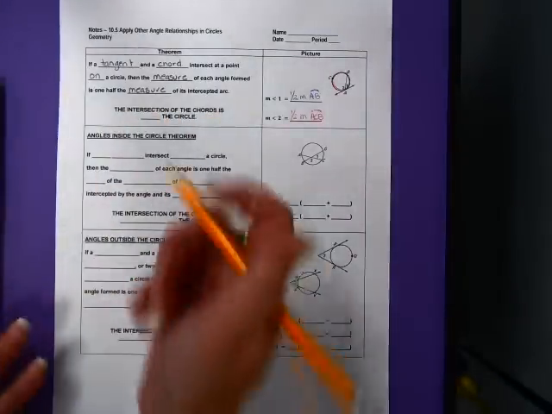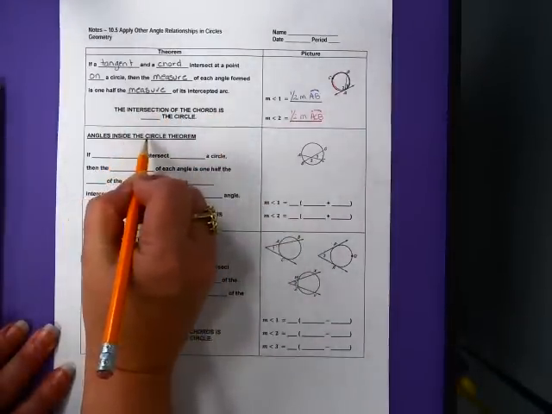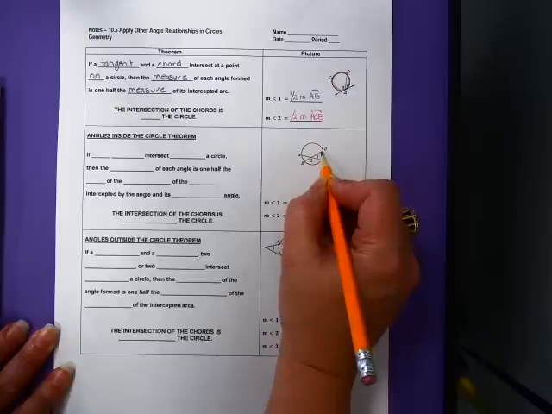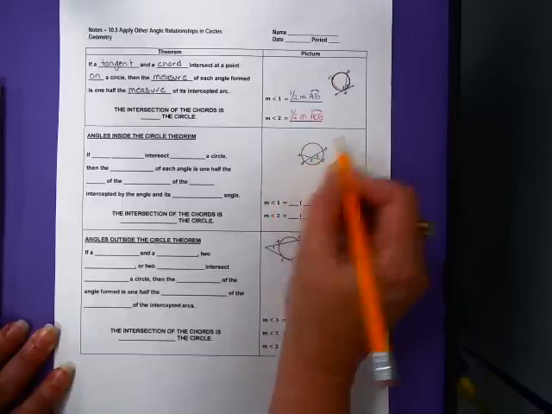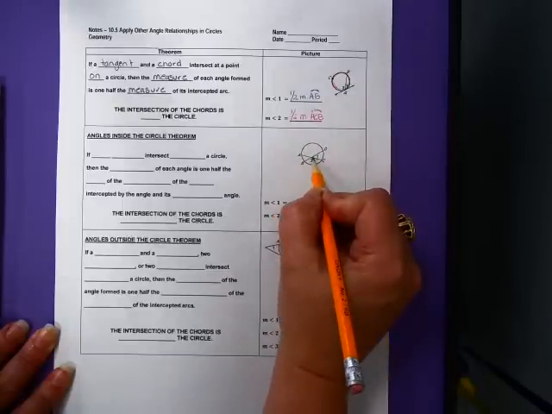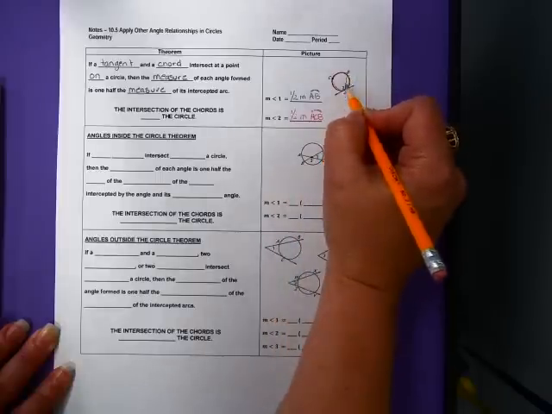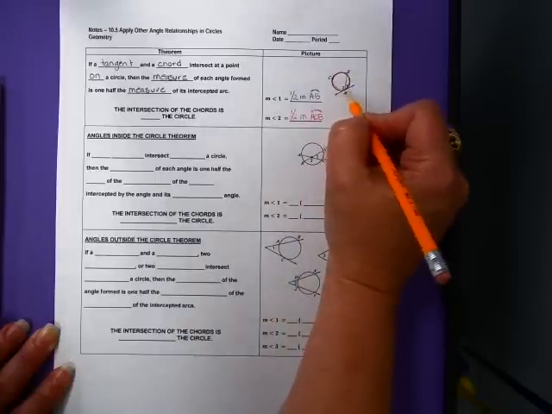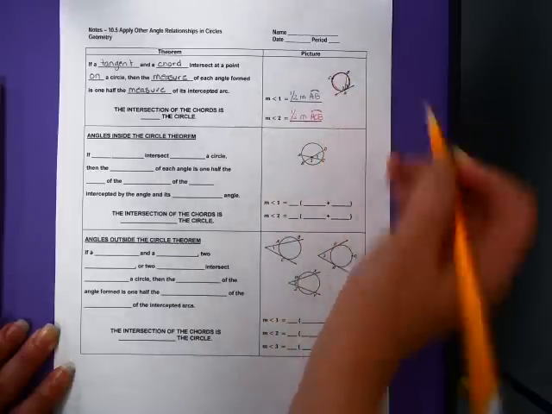Here I've got angles inside the circle theorem. So if you look, you've got the point of intersection is inside the circle. You have 2 chords intersecting, and it's inside. Over here you had a chord and a tangent intersecting, and it was on the circle.